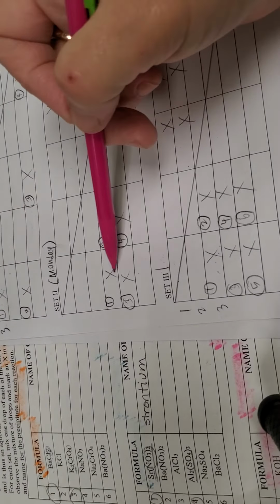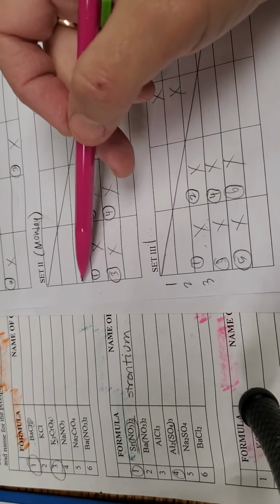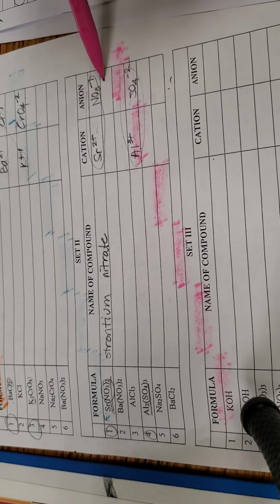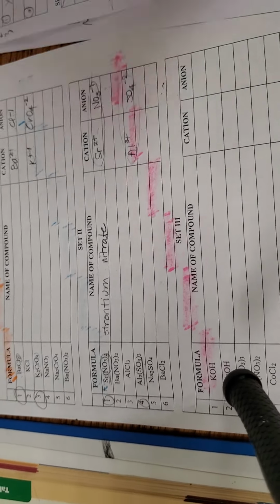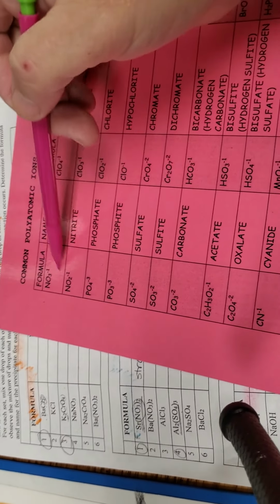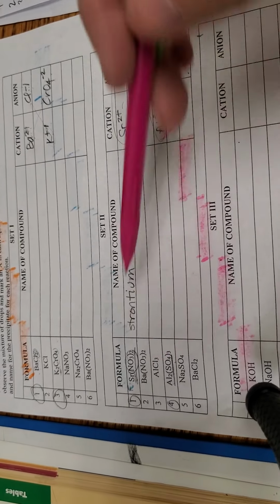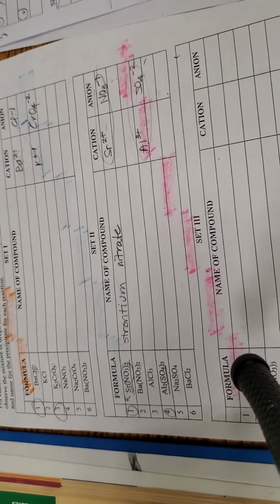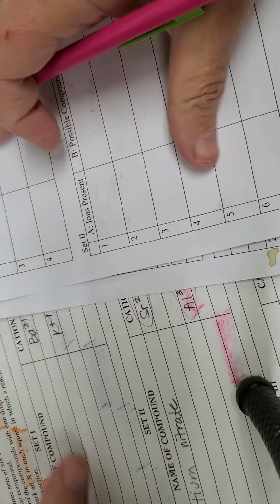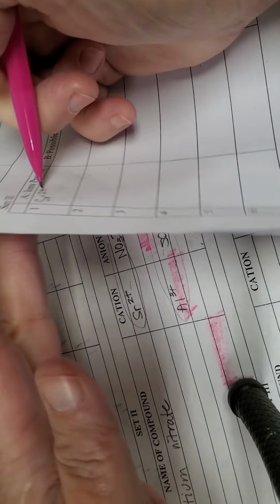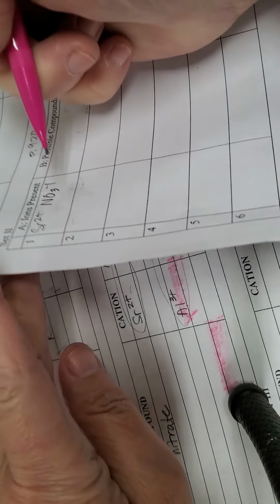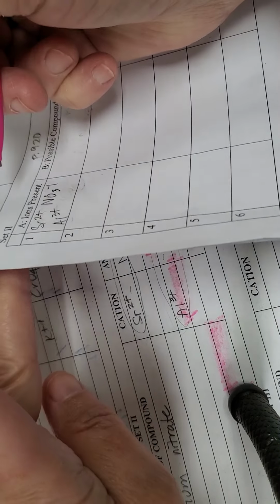All right, so let's do another one. Set 2, I'm gonna do number 1. So that's chemical number 1, 2, 3, 4, and chemical number 4. So 1 is strontium and nitrates. Same thing, the NO3 from the chart, I'm just gonna follow whatever the formula says. And then aluminum sulfate, same thing, I dropped that 2 for aluminum, but I'm gonna keep the whole formula for the sulfate. So I'm gonna write these down here: strontium nitrate, and then aluminum sulfate.